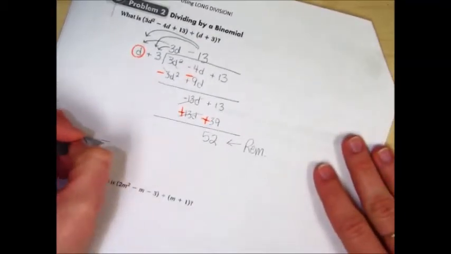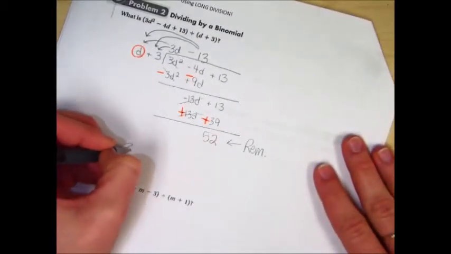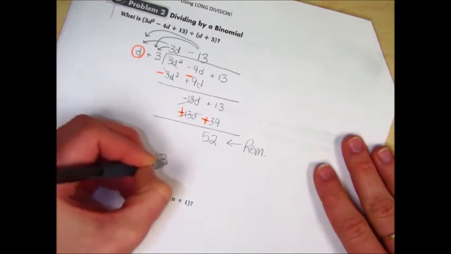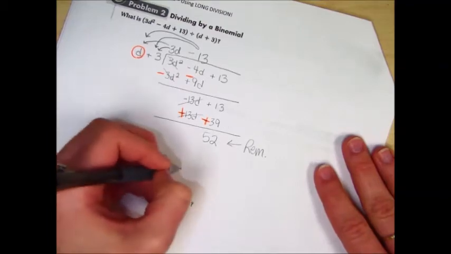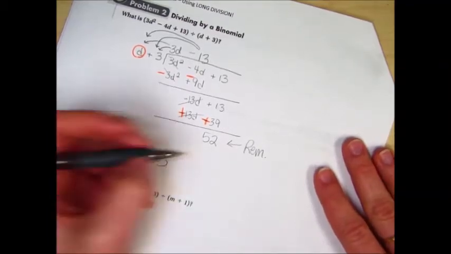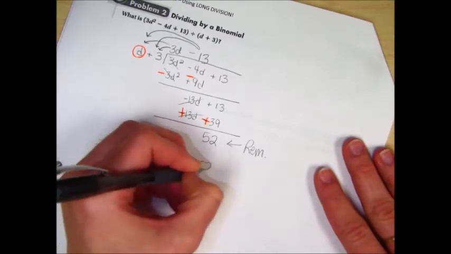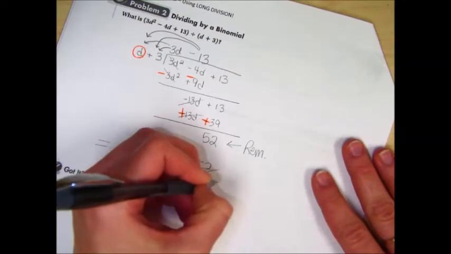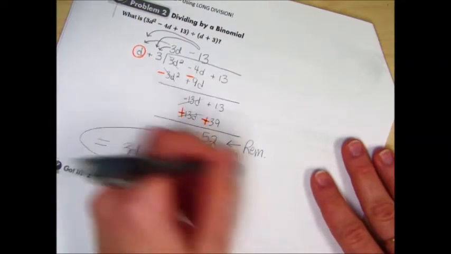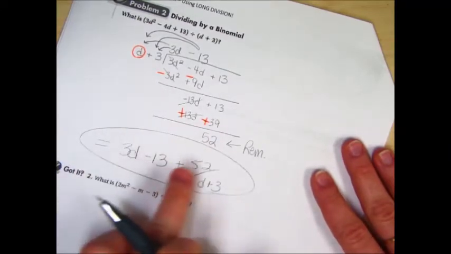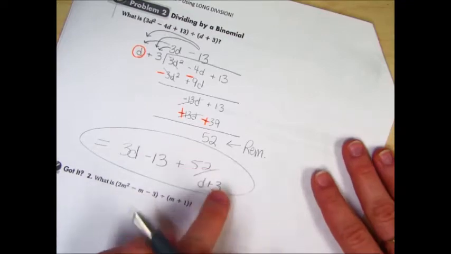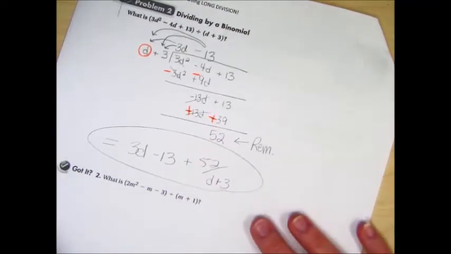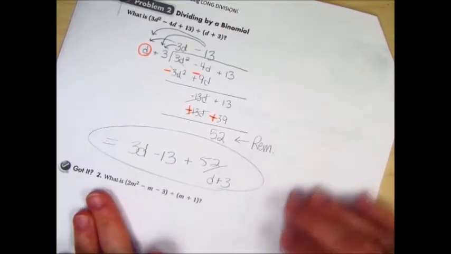Final answer is 3d minus 13 with a remainder, and we show that by doing this: adding 52 over what we divided by, d plus 3. So that's our answer. This is our remainder over what we divided by. All right, let's try this and got it too.